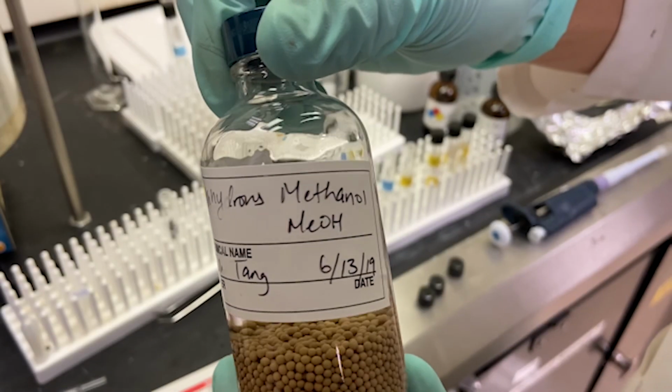Let's go over 2 frequently asked questions during our courses. First, these beads at the bottom of this methanol chemical bottle are known as molecular sieves. These molecular sieves are used to dry the solvent. Water will interfere with our methanolysis, so reagents must be dried using these sieves.